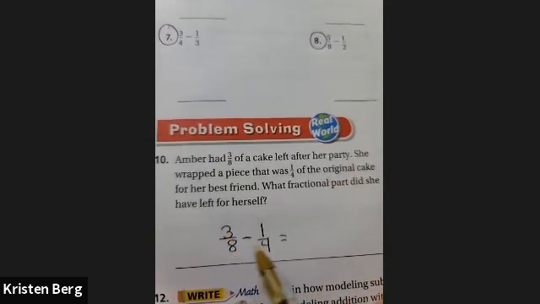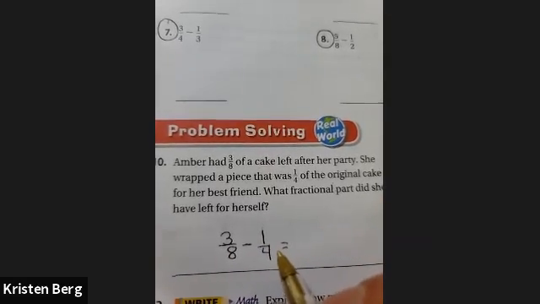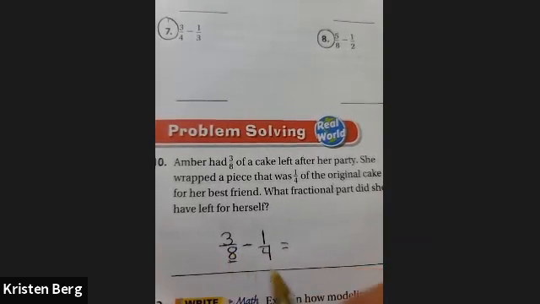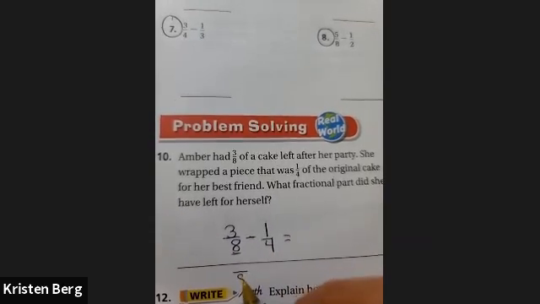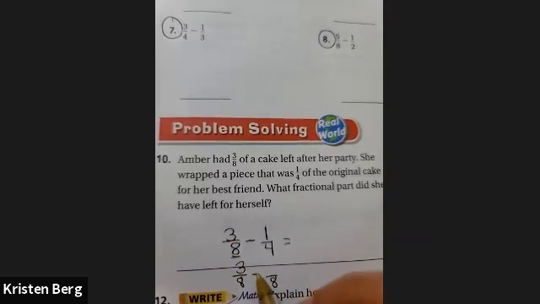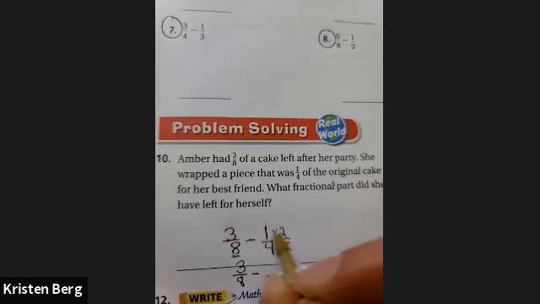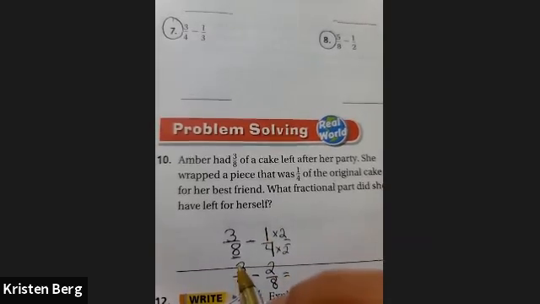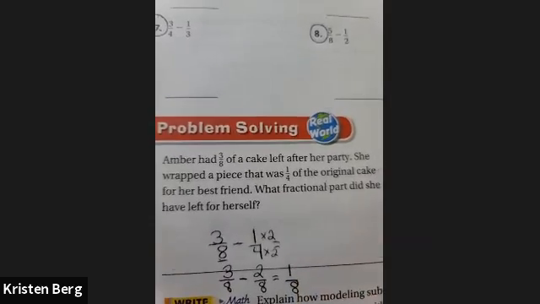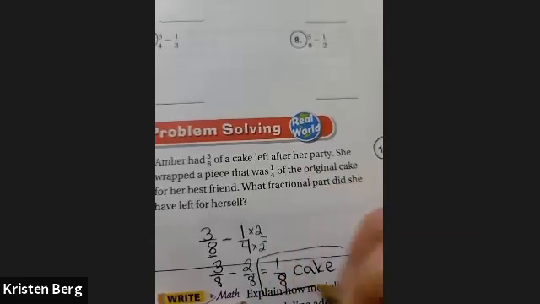So what they wanted you to do is do 3/8 minus 1/4. So you cannot subtract this because the denominators are not the same. So my biggest one is an 8. Can I get a 4 to an 8? Yes, I can. So therefore, I'm going to change these to 8ths. Since this one is already an 8ths, there is nothing to change. What do I do to a 4 to get it to an 8? I times it by 2. And I times the top by 2. 2 times 1 is 2. So then 3 minus 2 is 1 over my denominator, which still remains the same. So it'll be 1/8 of the cake.